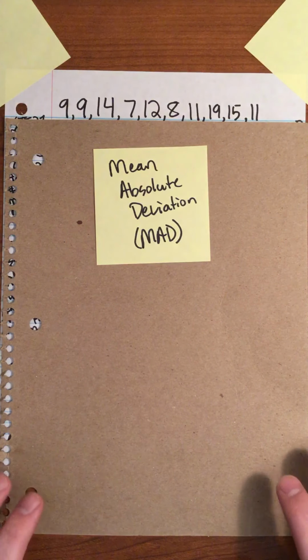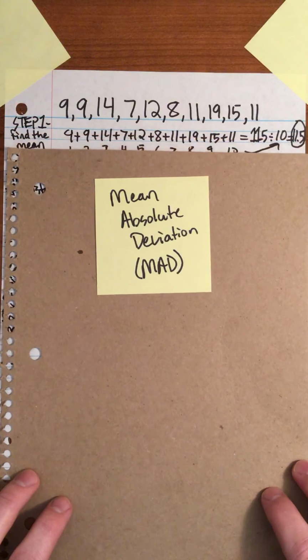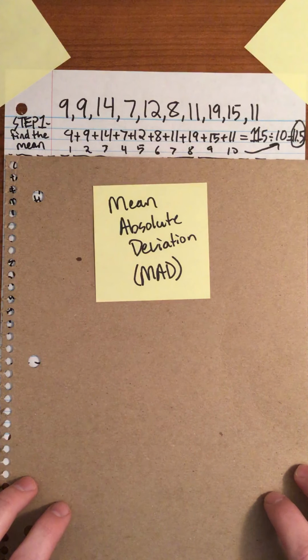Okay guys, so today we are going to talk about the mean absolute deviation, or MAD for short. Now briefly put, MAD is the average distance each point is from the mean. Now my notes took about a whole notebook piece of paper, so you might want to get that out to have enough room. So step one, we're going to find the mean, all right?